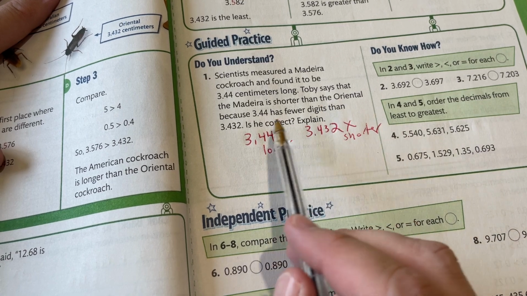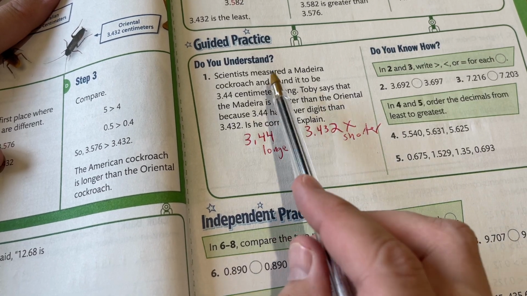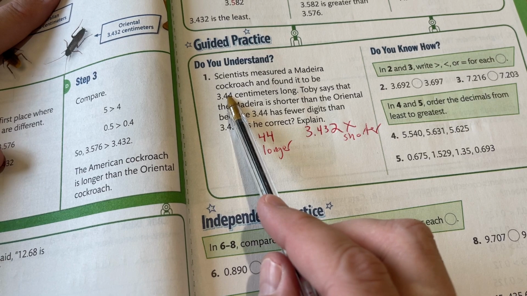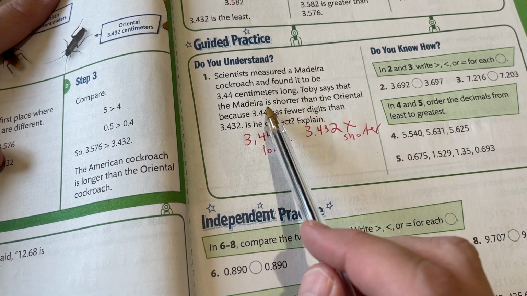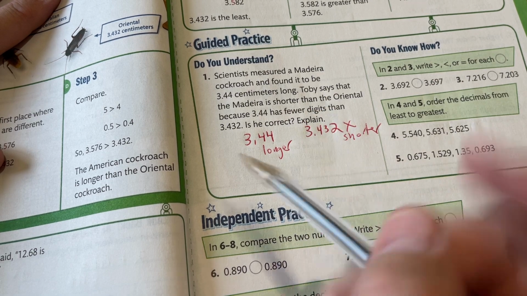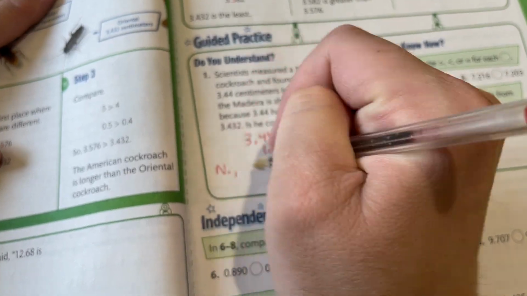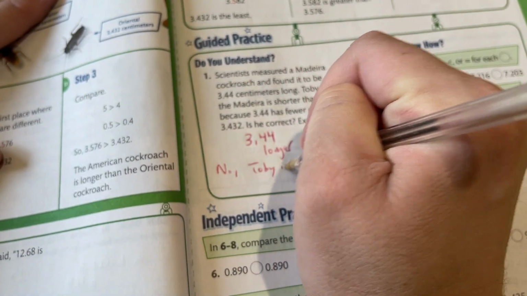Okay, who said that, let's see, scientists measured, that's the Madeira. The Madeira is shorter? No. Toby is wrong.